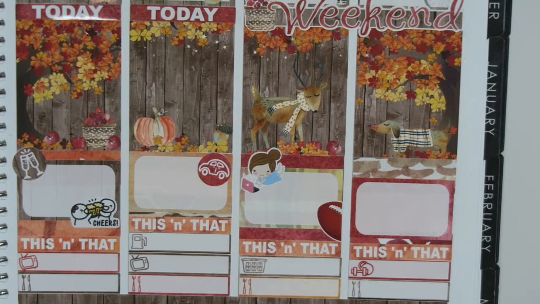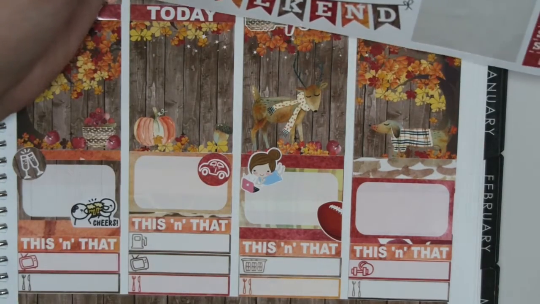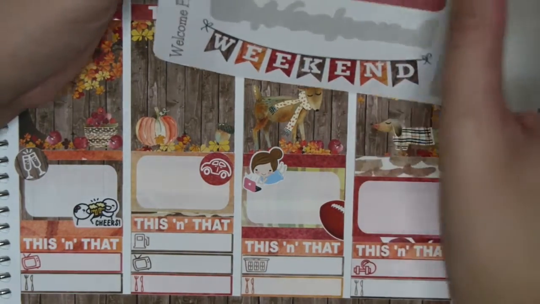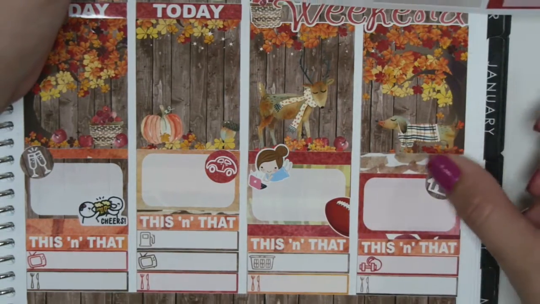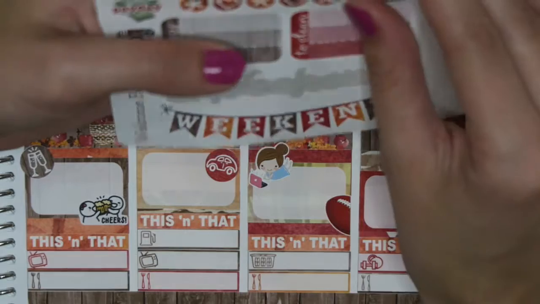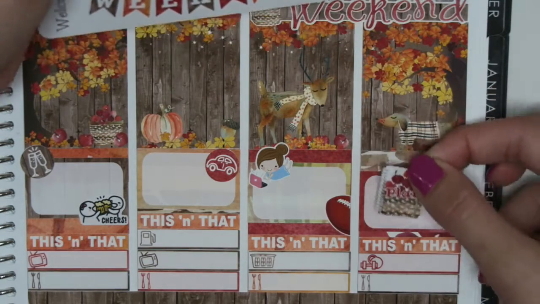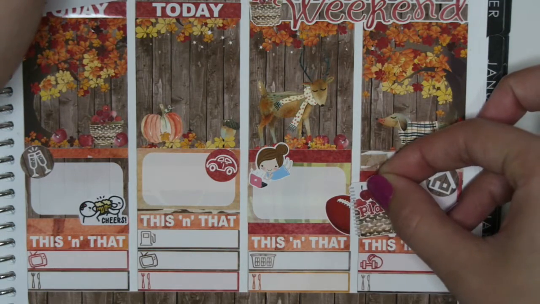They ended up being so cute looking. And I tried to do a plan with me while filming it, and it was the first time I'd ever used printables ever, and it just looked like a hot mess. So I ended up not doing anything with it.